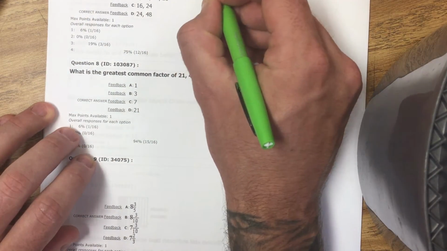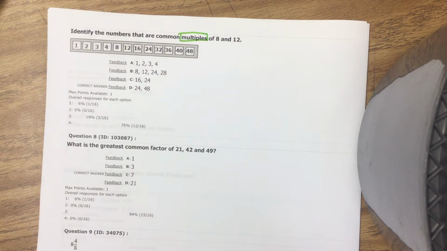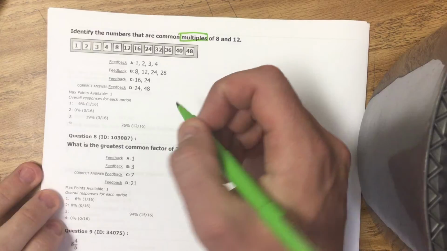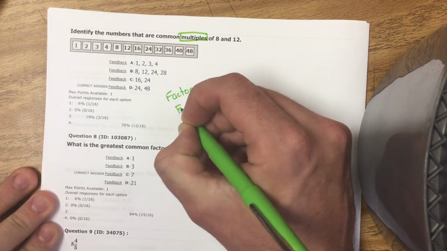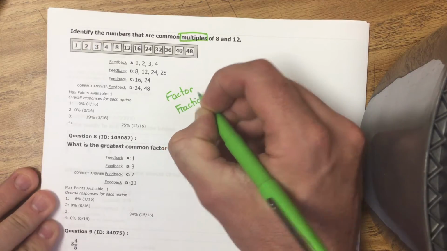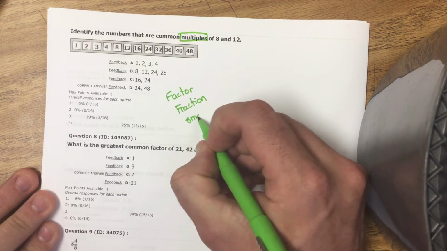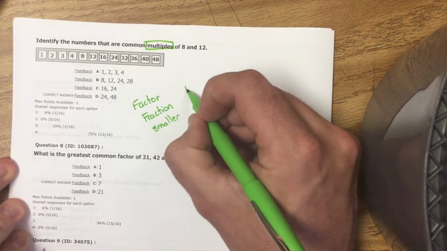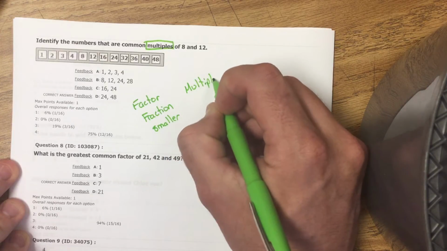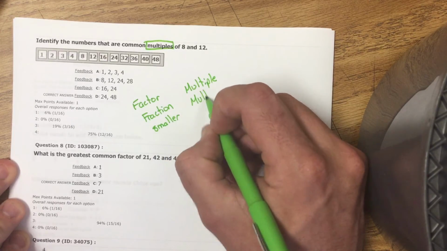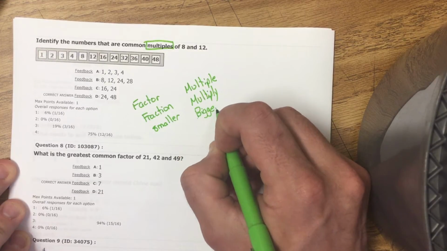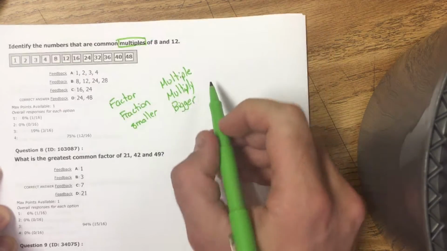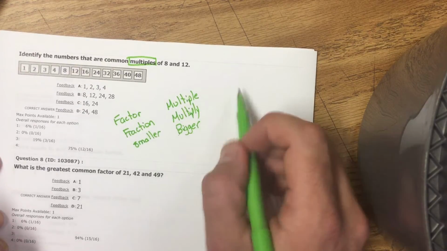Multiples, okay, so multiples and factors are always something that you guys get confused. The way I remember it is a factor sounds like fraction, which is smaller. Multiple sounds like multiply, which is going to make it bigger. Okay, because to multiple is when you basically are skip counting. You're making it way bigger.